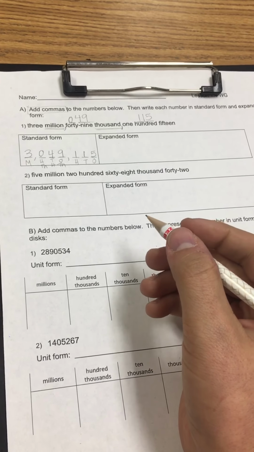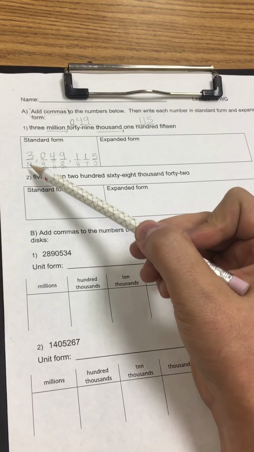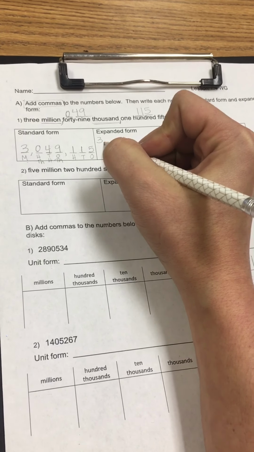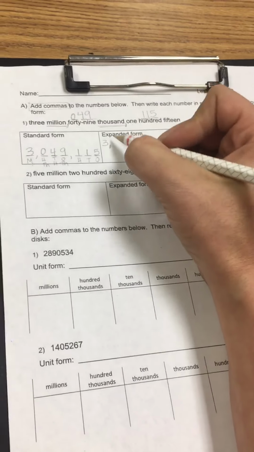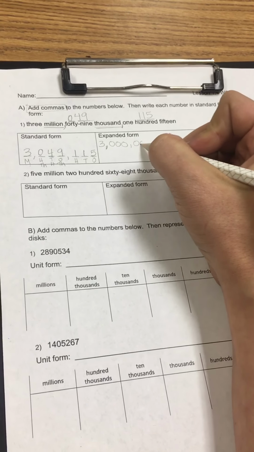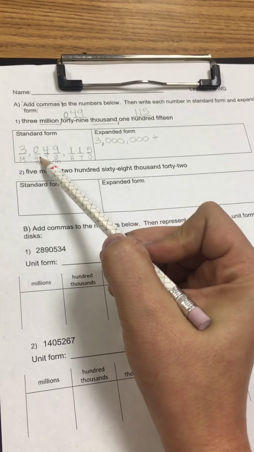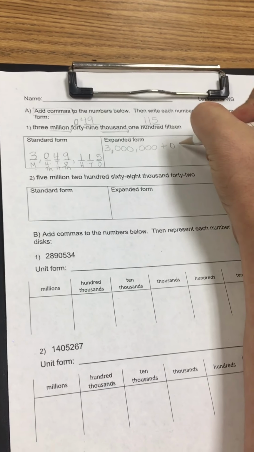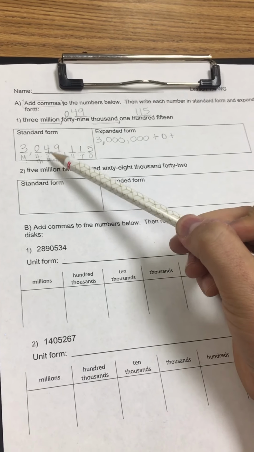When we expand it, we want the sum of the values. So we have 3 millions, which we know is 3 million, and we need 1, 2, 3, 4, 5, 6 zeros. 1, 2, 3, comma, 4, 5, 6. Plus, we don't have any 100,000s, so I don't have to put anything, or you can put a 0, whatever floats your boat.